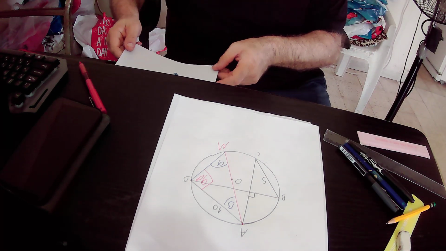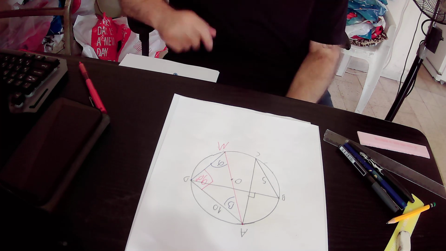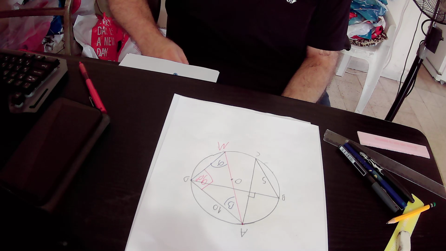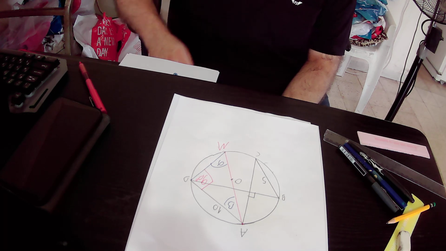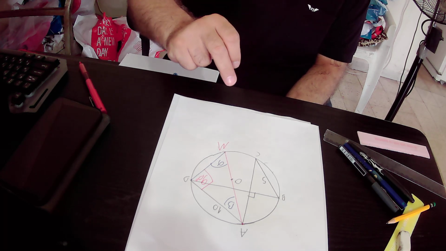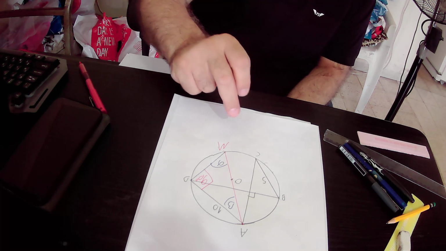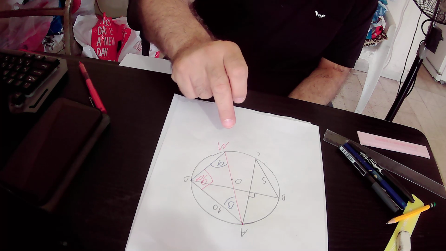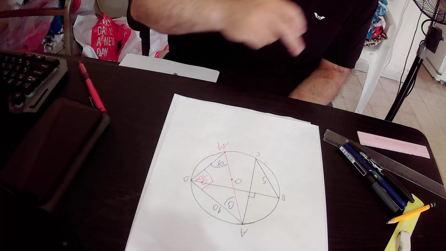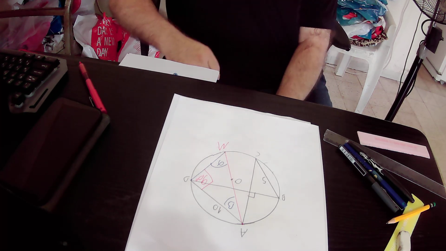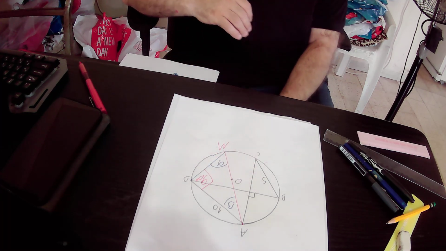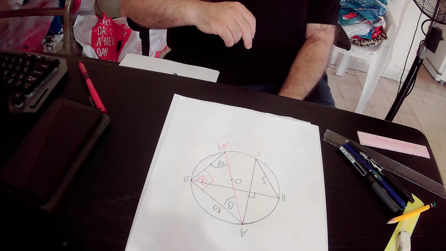So the sum of the angles in any triangle in the world equals 180 degrees, and especially it is true in the right triangle MAD. That is to say alpha plus beta plus 90 degrees equals 180 degrees.